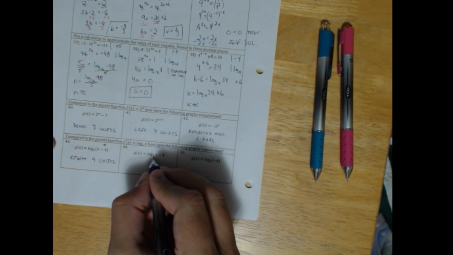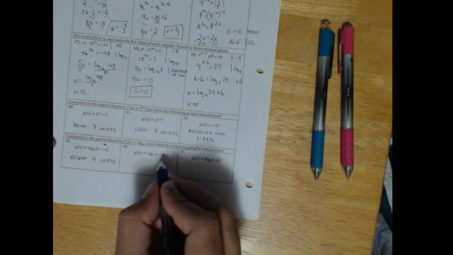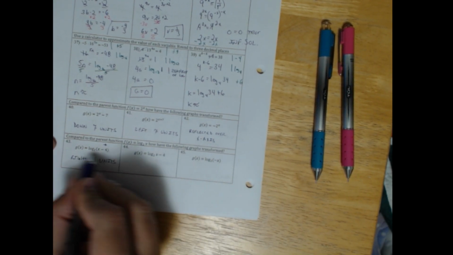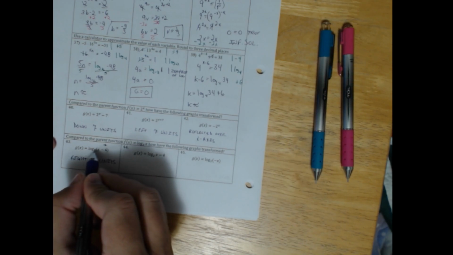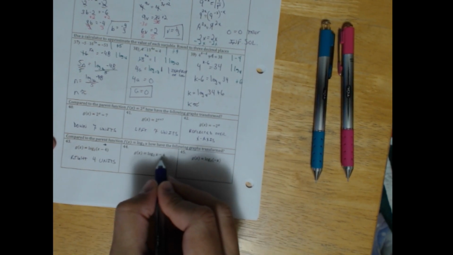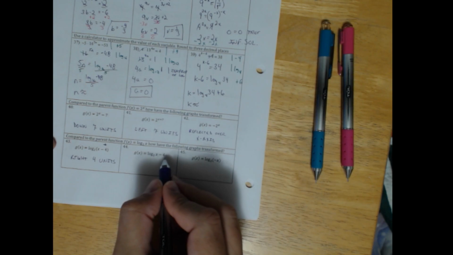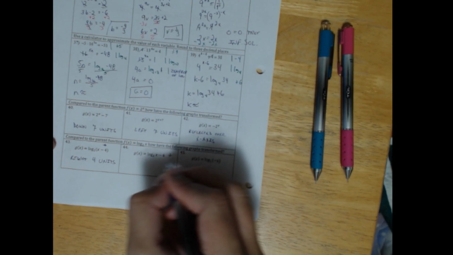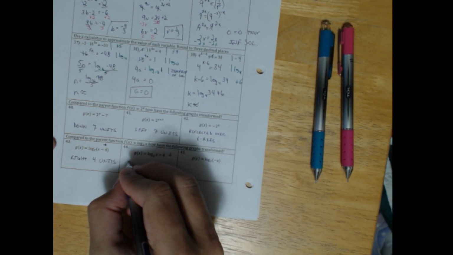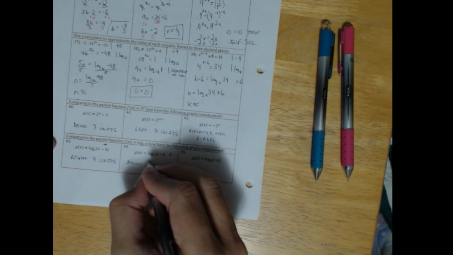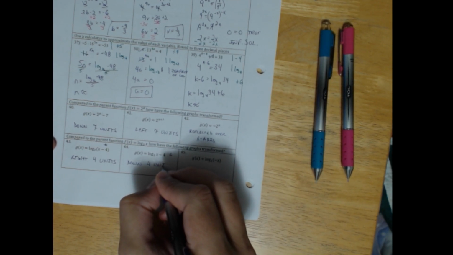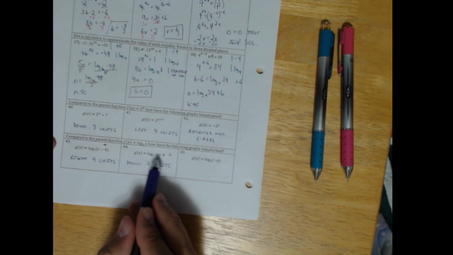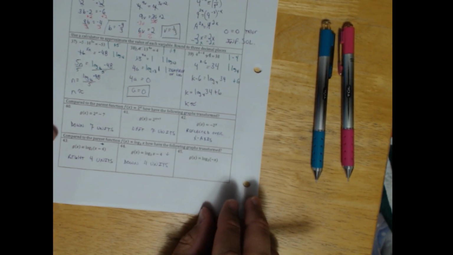Now, the difference here is the parentheses. The 4 is inside the log on this one. It's outside the log on that one. This is an up and down motion. This is negative, so it's going to go down 4 units. So the parentheses matter big: it's tucked inside the log or not.